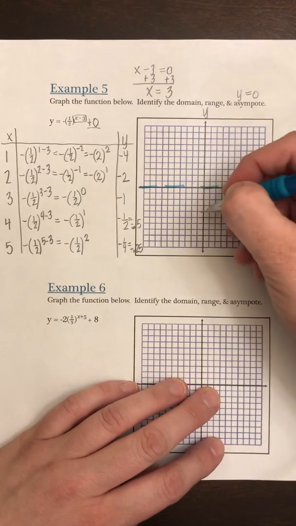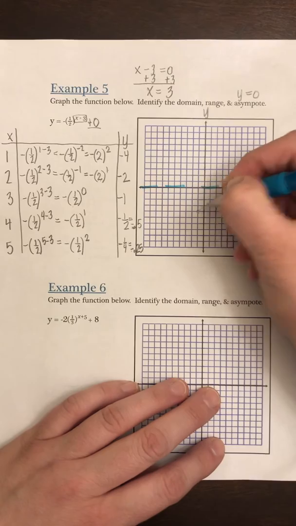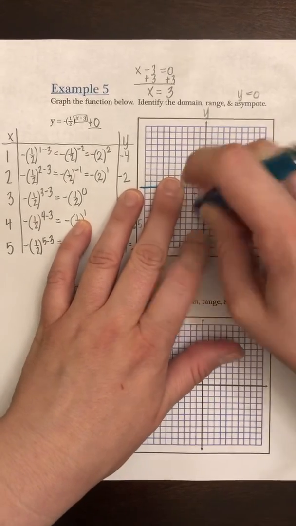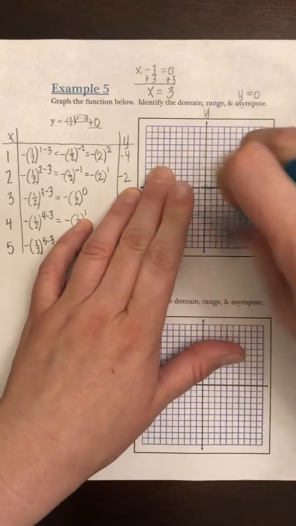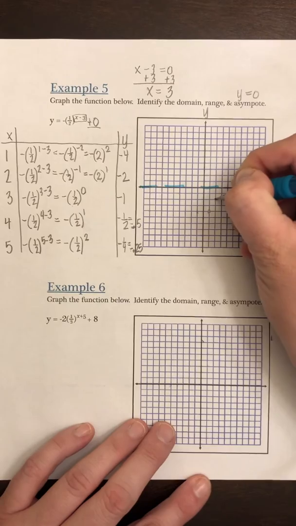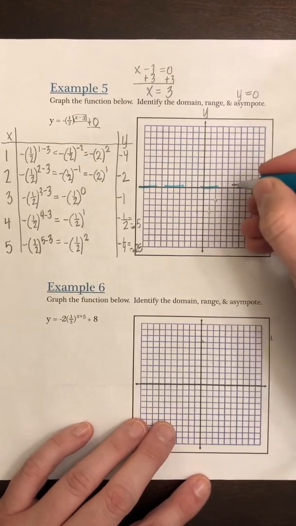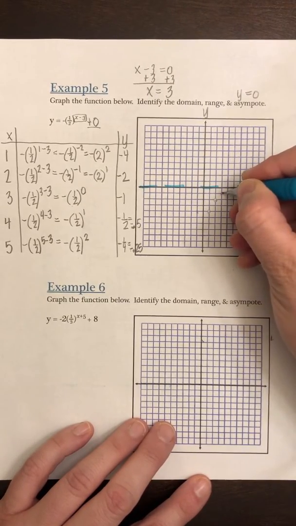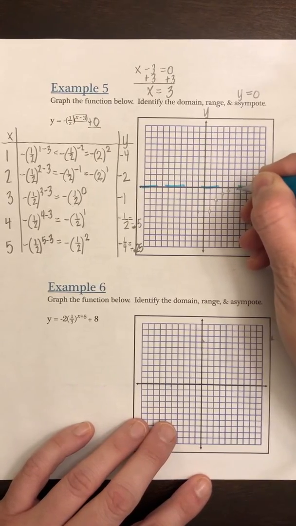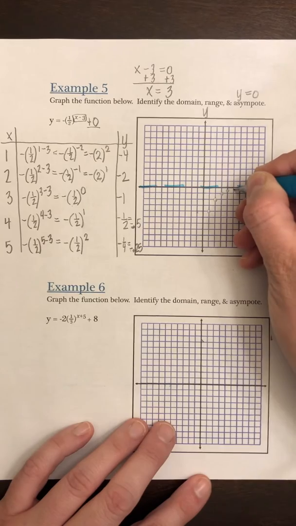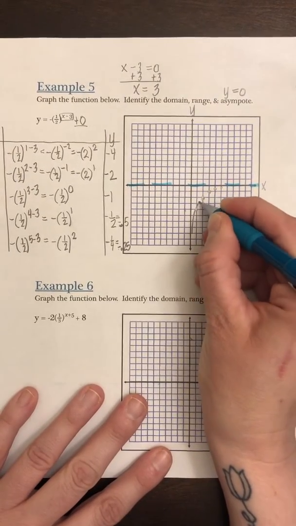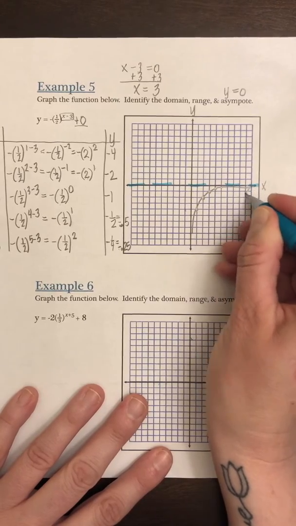So I have 1 comma negative 4, 2 comma negative 2, 3 comma negative 1, 4 comma negative 0.5, and 5 comma negative 0.25. So this time our graph is below the x-axis.